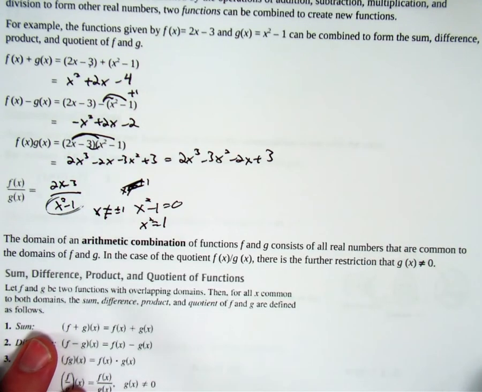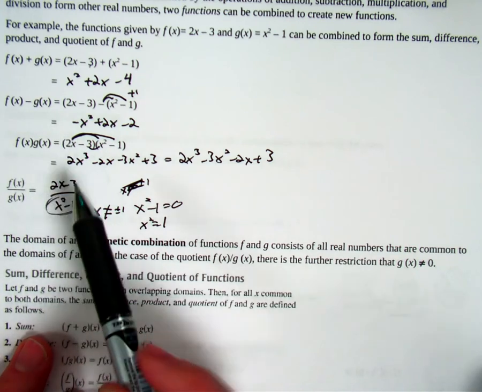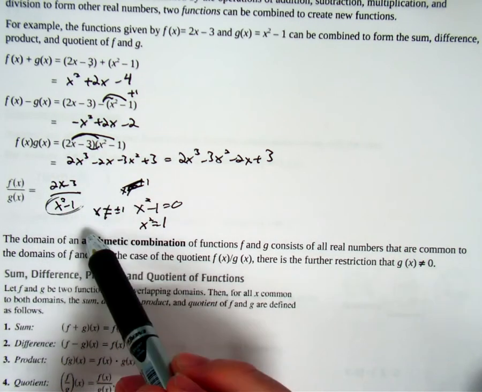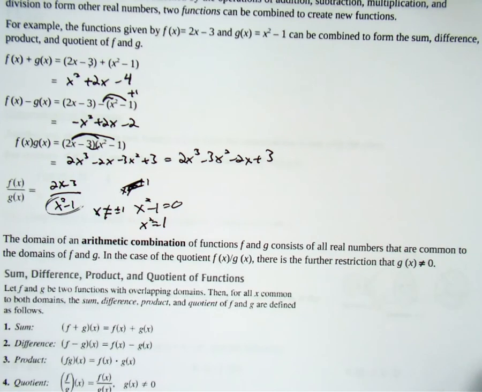All right, that's what they just want you to do, is to stack them up, F on top, G on bottom for the division, and then list any domain restrictions. You don't have to worry about factoring and canceling stuff out. If there's something completely obvious to you immediately right away, maybe go ahead and do it. But I think for the most part, it's just going to be stack them up and say what the bottom can't be.